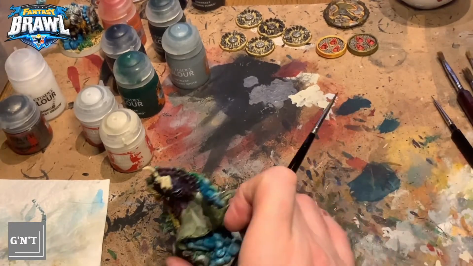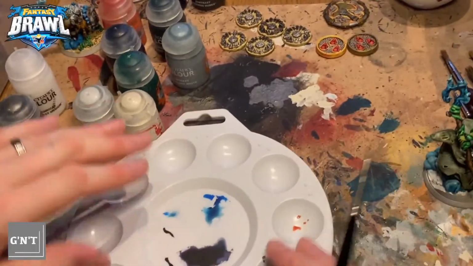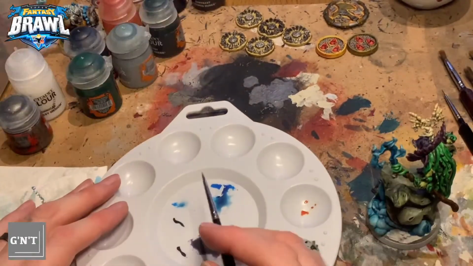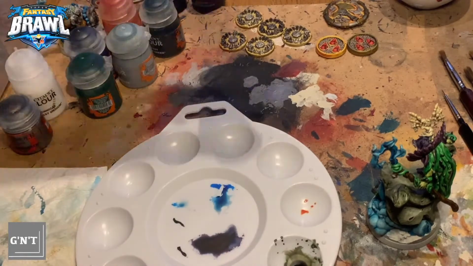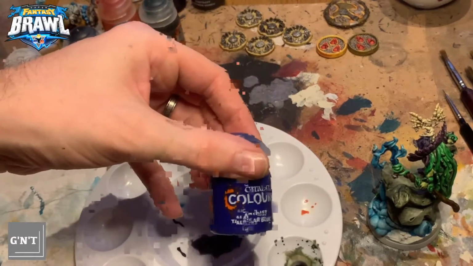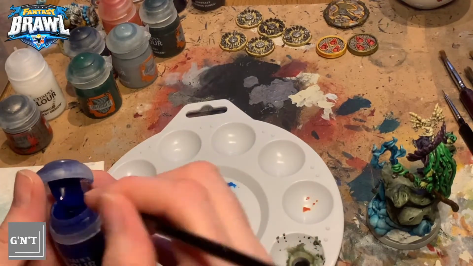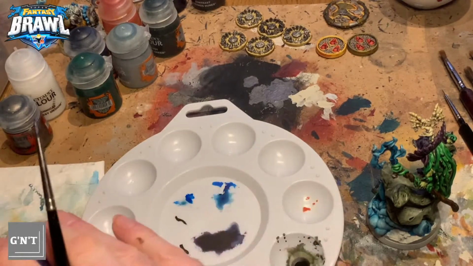And I'm just going to... Whoa! Fling my miniature across the room. Just going to use some blue, Talisar blue again. And just a load of medium.